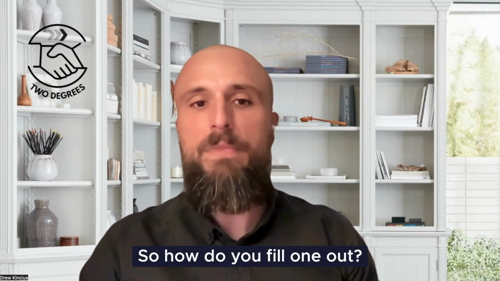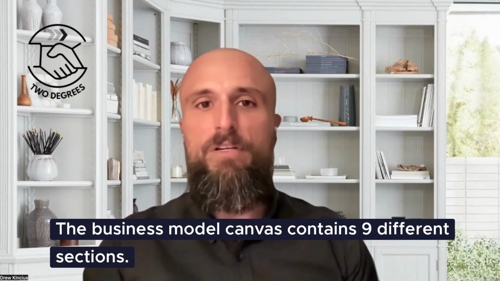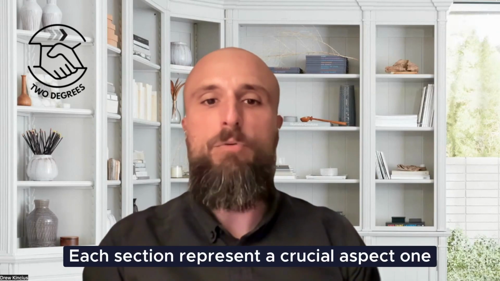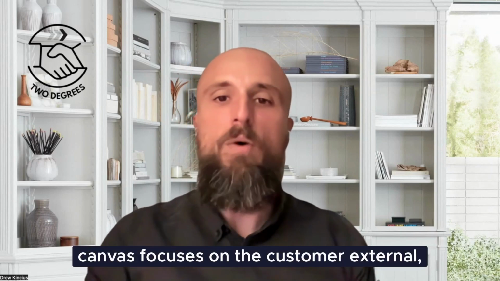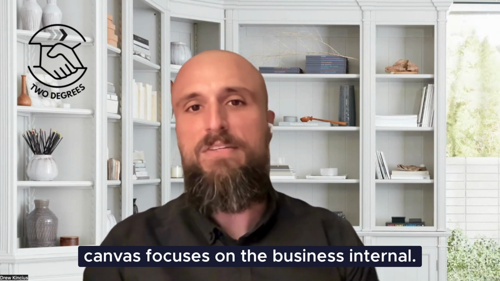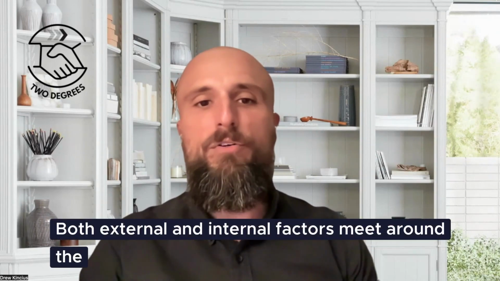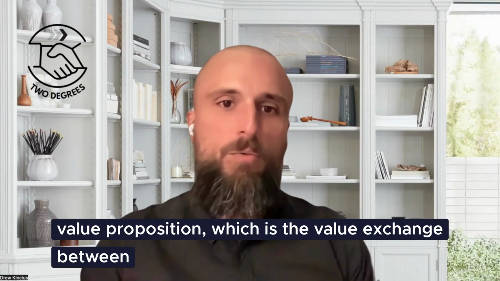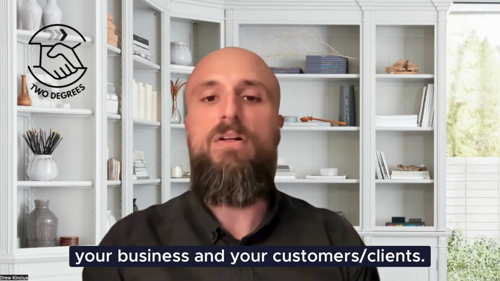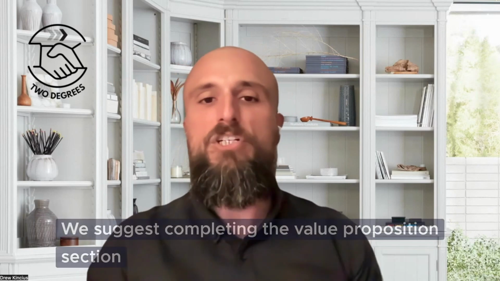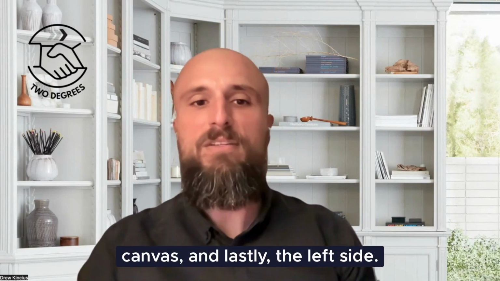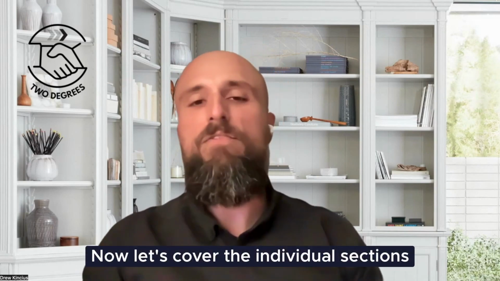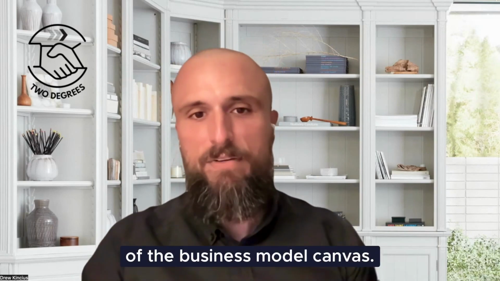So, how do you fill one out? The Business Model Canvas contains 9 different sections. Each section represents a crucial aspect one should consider when running a business. The right side of the Business Model Canvas focuses on the customer, the external, while the left side of the canvas focuses on the business, the internal. Both external and internal factors meet around the value proposition, which is the value exchange between your business and your customers/clients. We suggest completing the value proposition section first, then the right side of the canvas, and lastly, the left side. Now let's cover the individual sections of the Business Model Canvas.